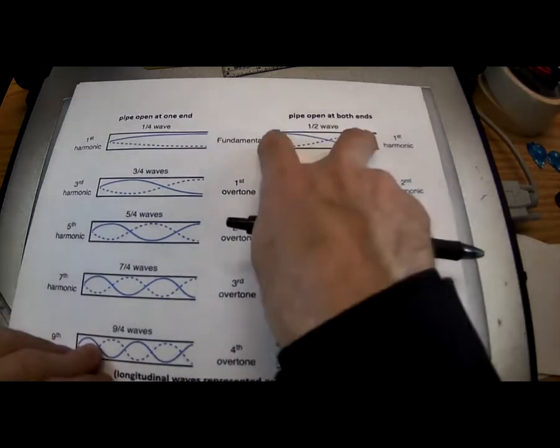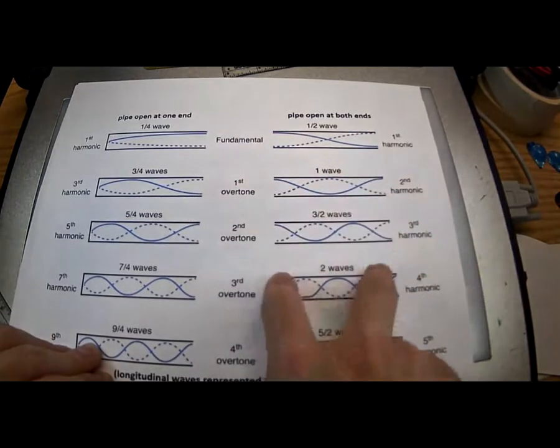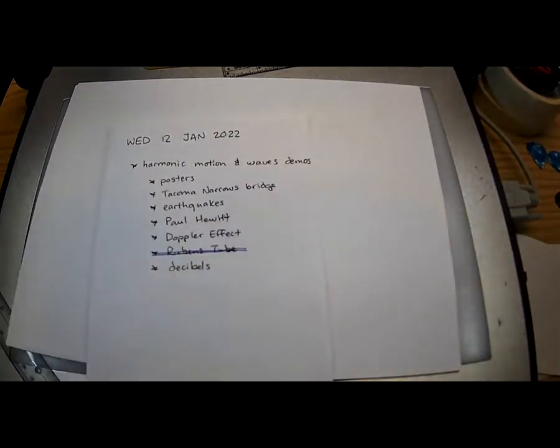I just want to introduce that idea to you guys now. So there's a pattern there. It's just a little bit different than it was for the strings. And then if it's open at both ends, like a flute or a lot of wind instruments, well, there are some patterns too, but they work out a little bit differently. Right? So same idea of patterns.